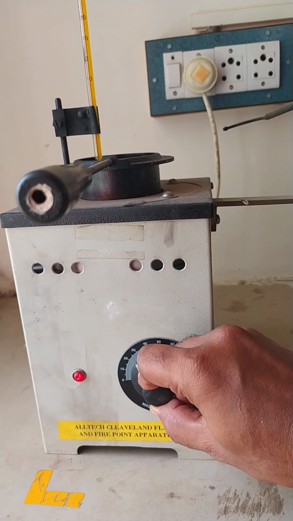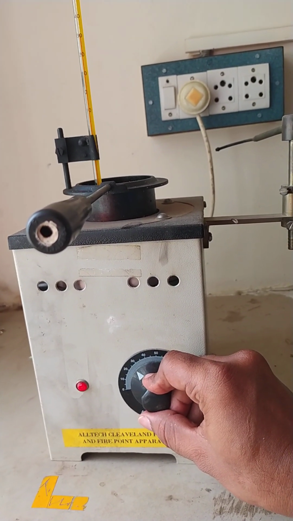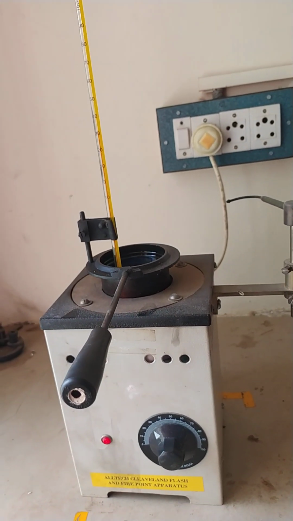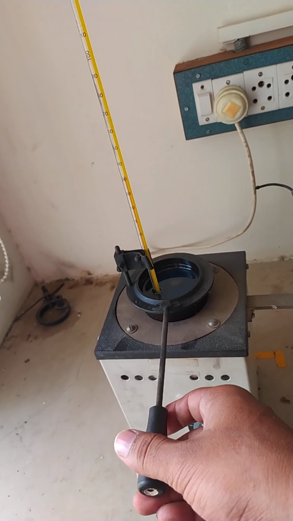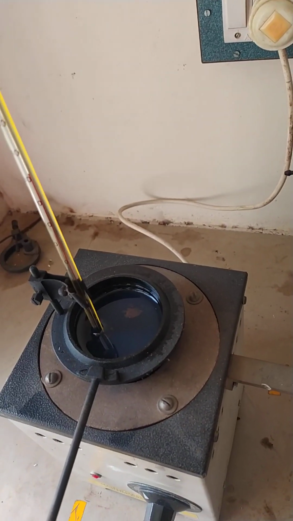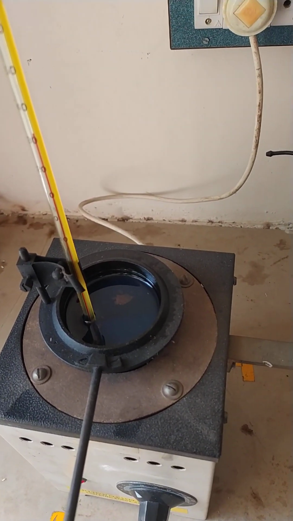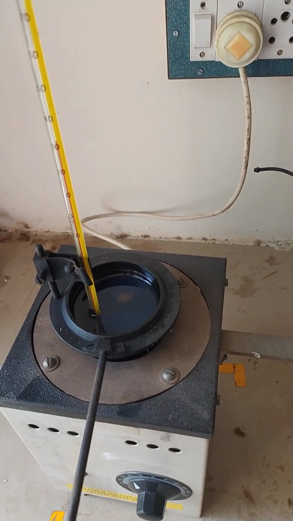We can adjust the temperature of the electric furnace with this knob, which means we can increase and decrease the electrical current flow. It works like an induction principle, so it will be activated. This is a fuel holding cup. The fuel we are using now is diesel, so we have to identify the flash point and fire point of diesel.